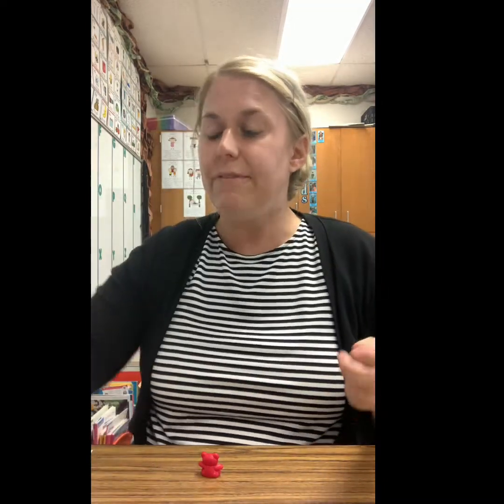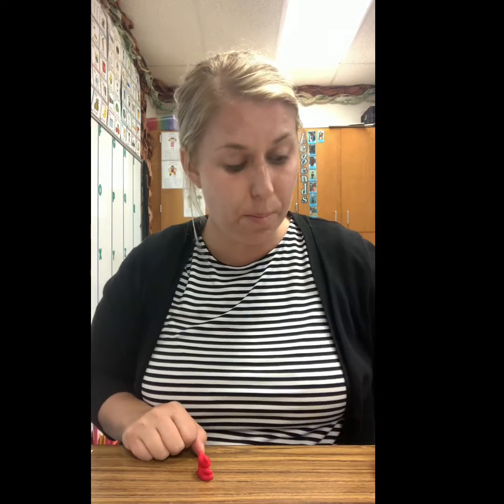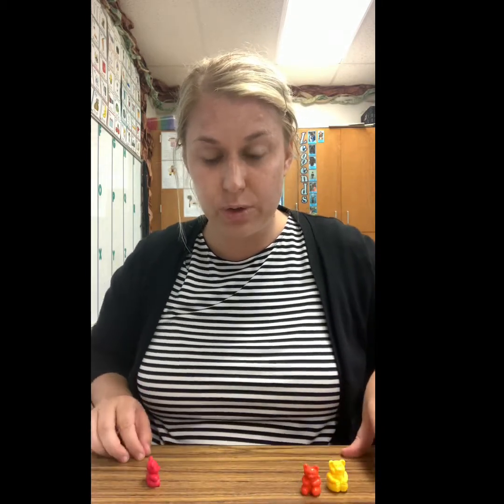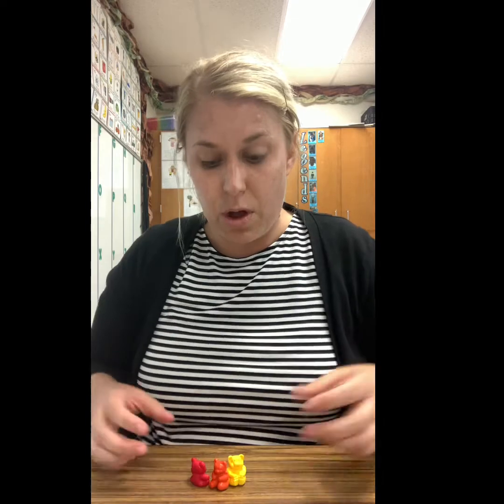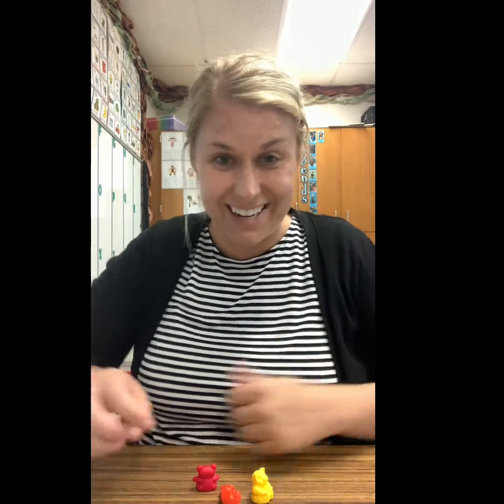Now, if the problem had been different, if the problem had said there was 1 bear, 2 more bears came, and it would be asking how many bears are there now, we would need to use addition to solve that because we joined 2 amounts. We had the 1 here and we had the 2 here, and we joined them. That means we had an amount and the amount got bigger. We added more to it. So if it's a separating problem, you subtract, and if it's a joining problem, you add.